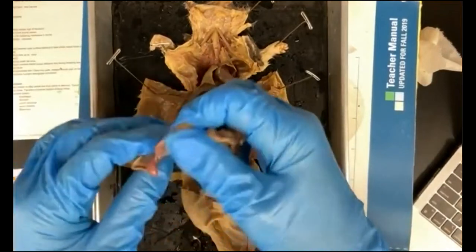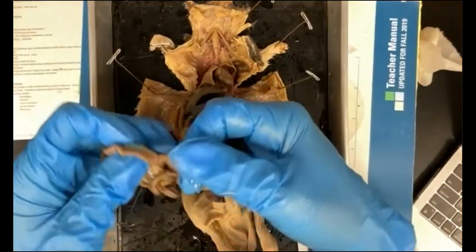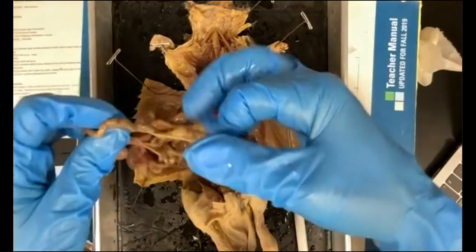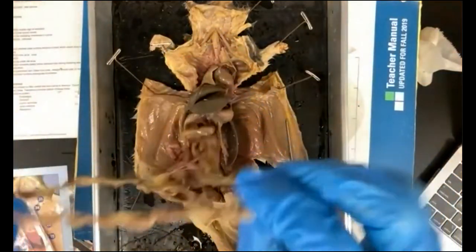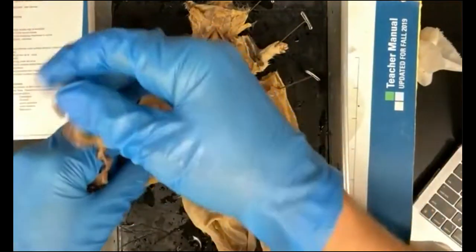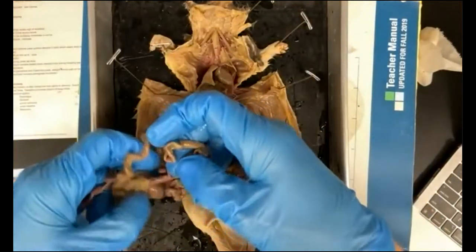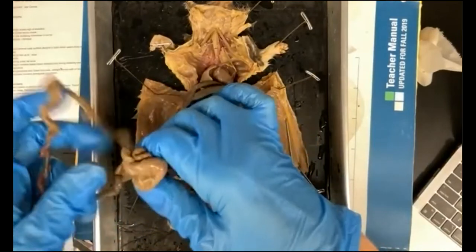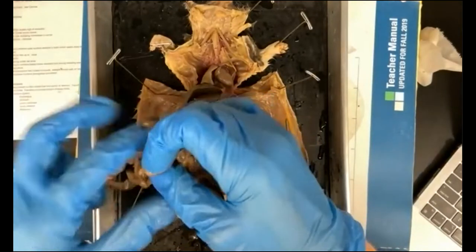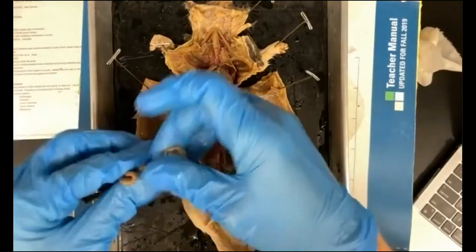And pull this out so you can see what's happening here, right? I'm now getting a long piece of small intestine. It's going to then become a large intestine.